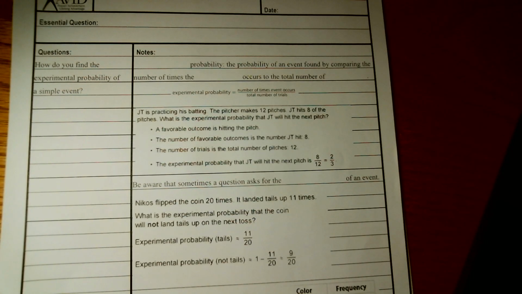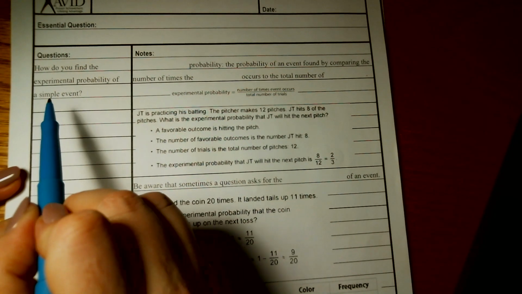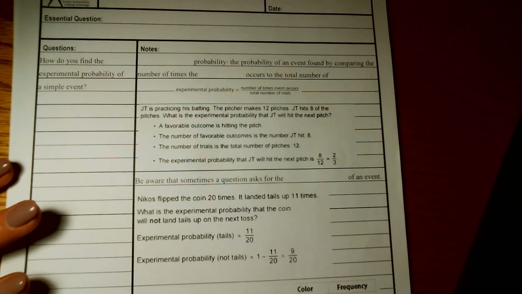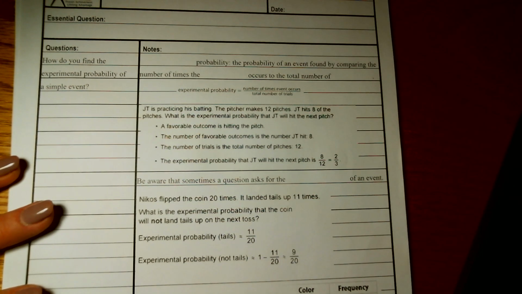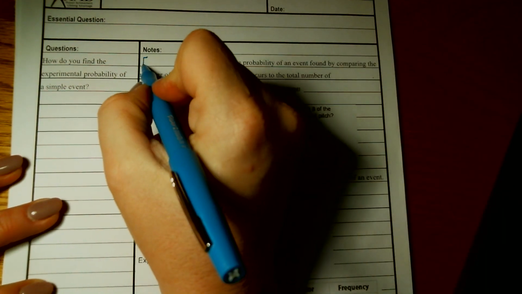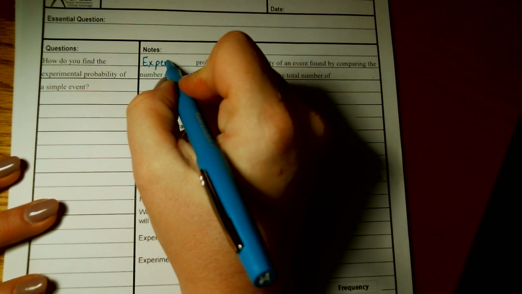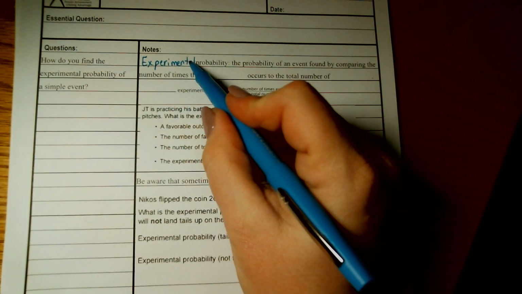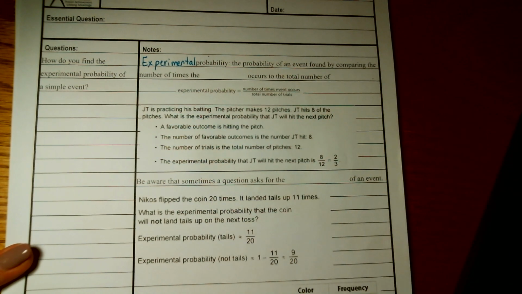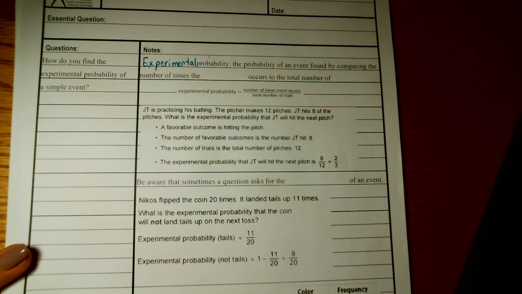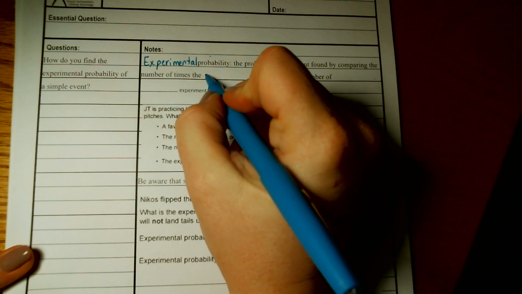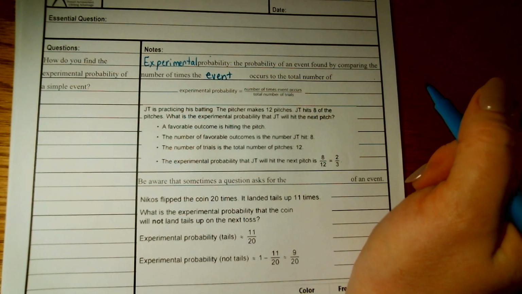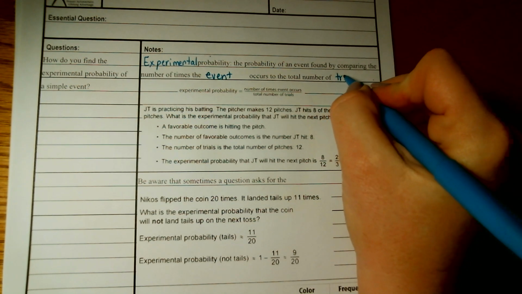How do you find the experimental probability of a simple event? We talked about this with our stations that we did. Experimental probability, you may run out of room. If you do, just continue it up here. It's the probability of an event found by comparing the number of times the event occurs to the total number of trials.